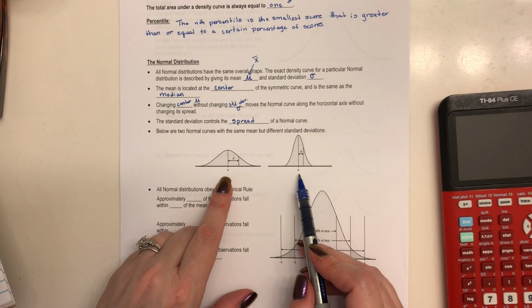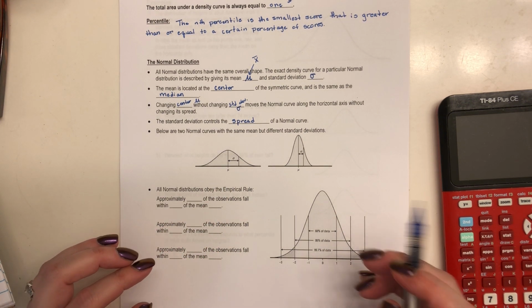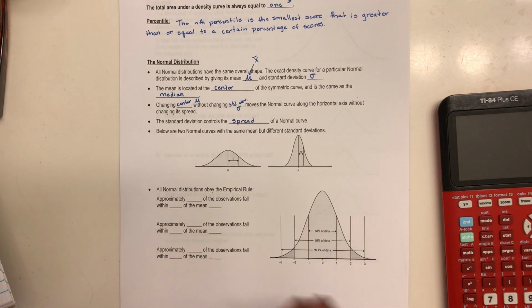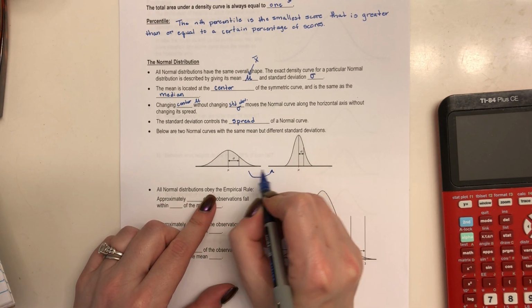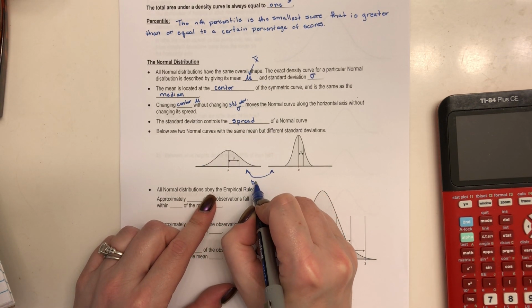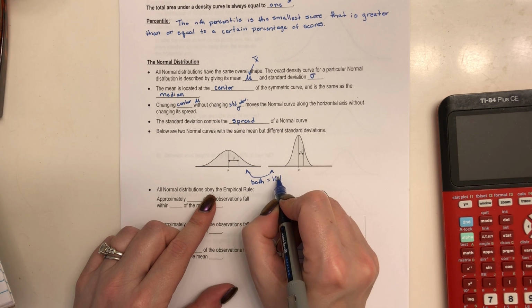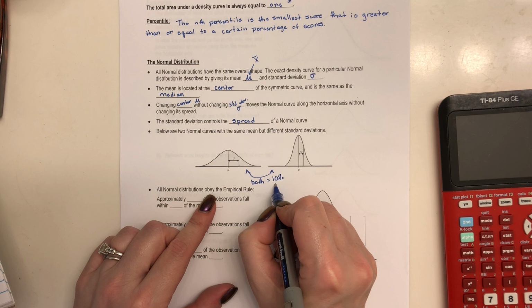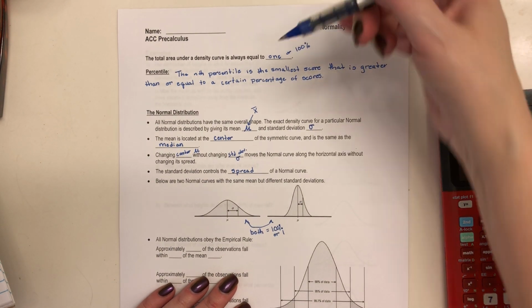So if the mean is the same, both mu, but I change the spread, then you can make a wider, flatter distribution or a taller, skinnier. Both have 100%. So both equal 100% or 1. So up here, remember we said the total area was 1 or 100%.